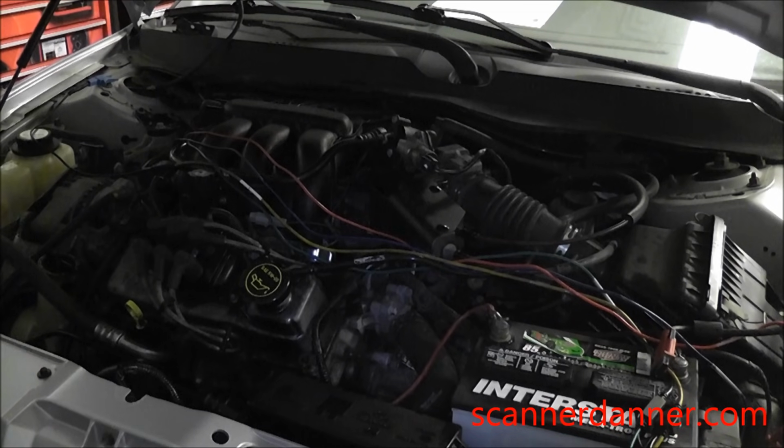We can have a cat that has perfectly good flow through it, not restricting the exhaust, and still be bad because it doesn't do its job anymore. We can also have a cat that's completely plugged up and causing a running problem. So two ways that they fail, and I want to be clear on that.